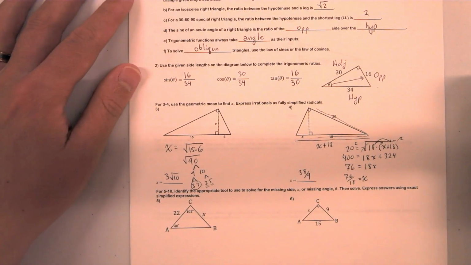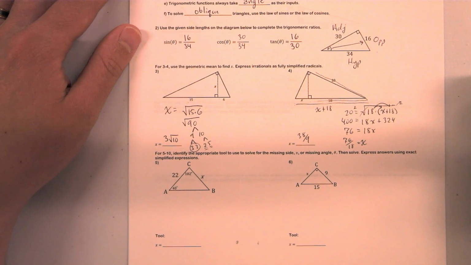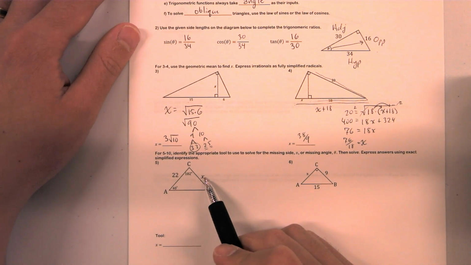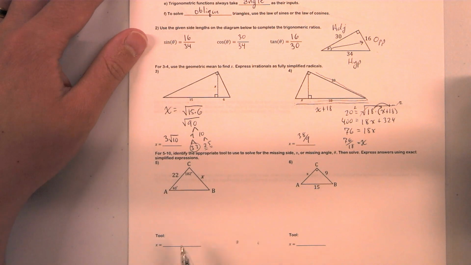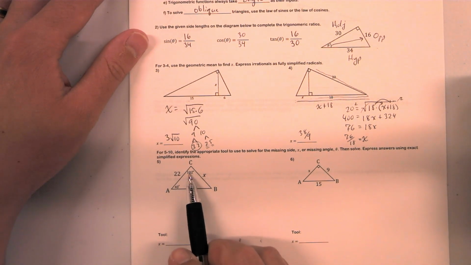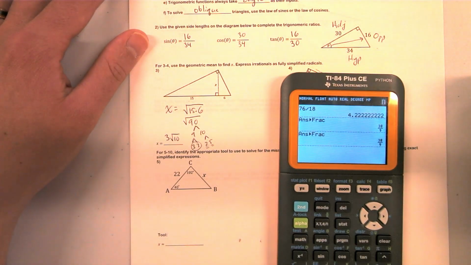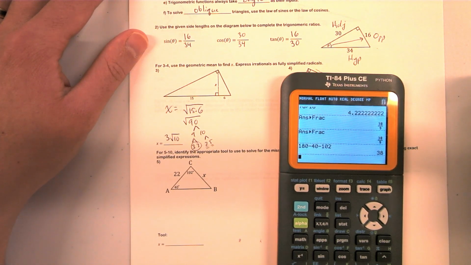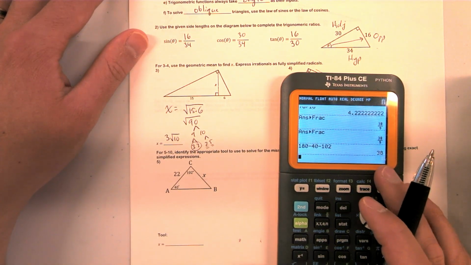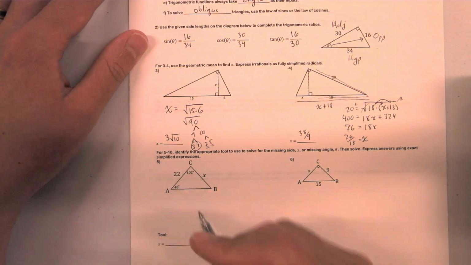All right, now we're on to finding unknown measures of right or oblique triangles here. Don't have to solve the whole triangle. Here we're finding this side length. And I see 40 degrees and 102 degrees. If I know two of the angles, I know I can use the triangle sum theorem to find the last angle. That's just 180 minus 40 minus 102. So that last angle must measure 38 degrees.